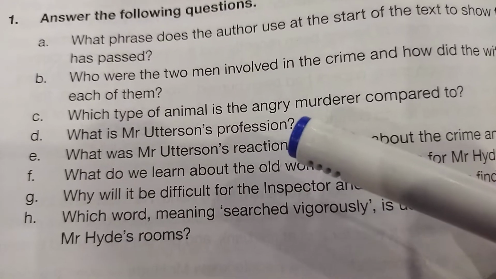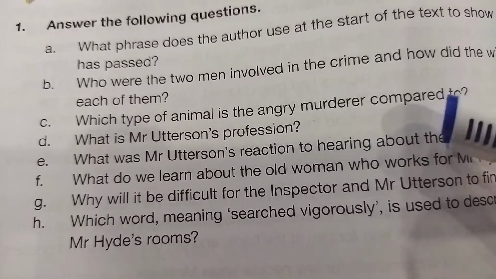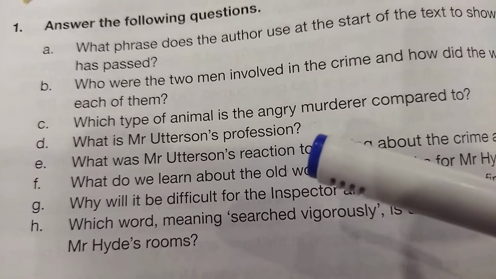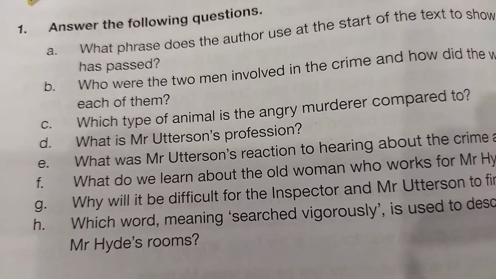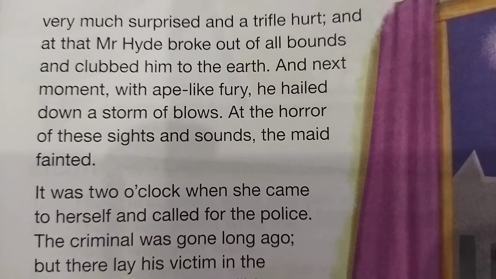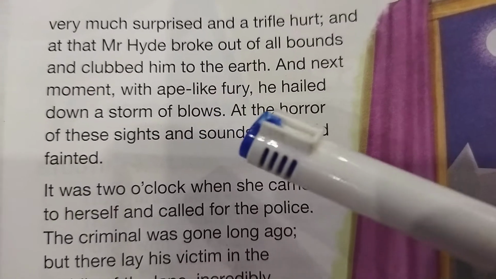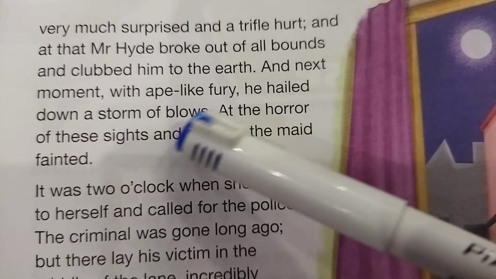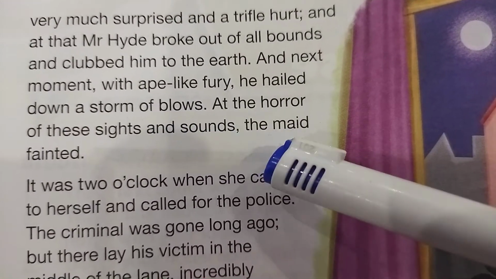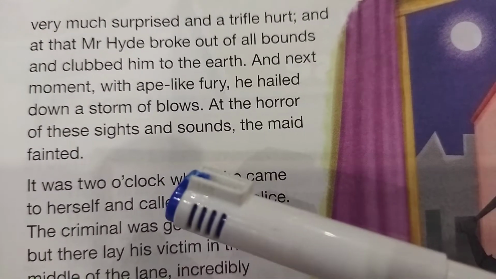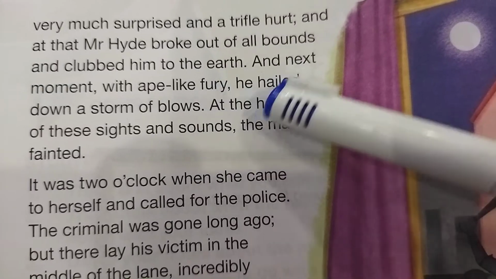Then comes part number C. Which type of animal is the angry murderer compared to? That is, which type of animal is Mr. Hyde compared to? The answer to this question is on page number 46 in the very first paragraph, that he hailed down a storm of blows, and at the horror of these sights and sounds the maid fainted. So basically, here's the answer.